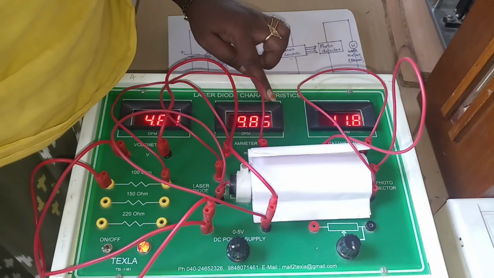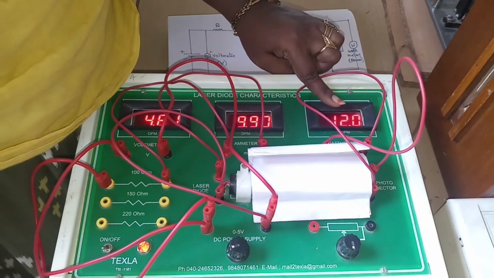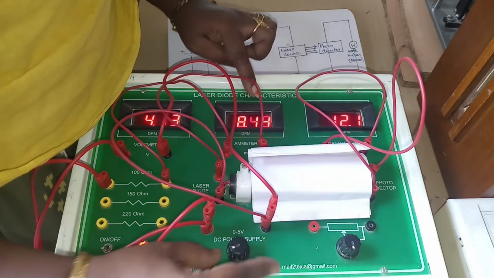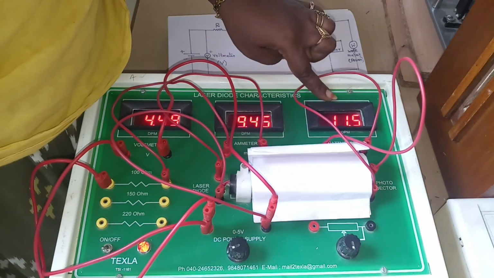Here we have to draw the tabular column of current versus power. For every 1 milliampere of current, we have to measure what the power is.